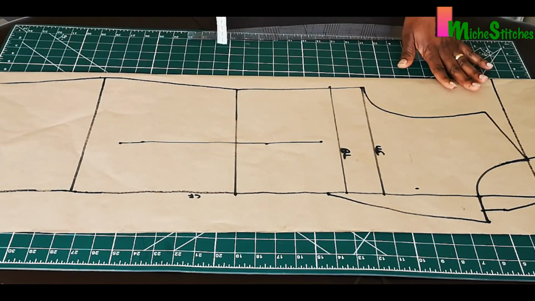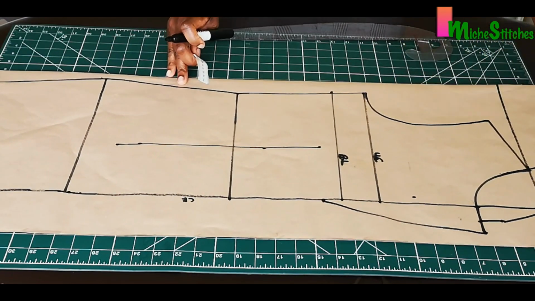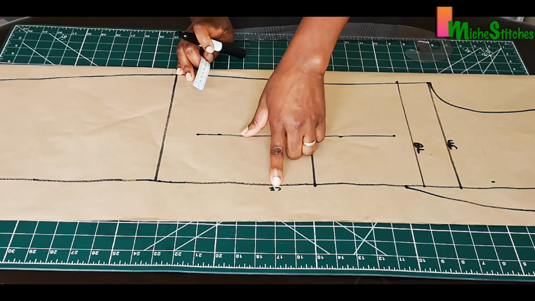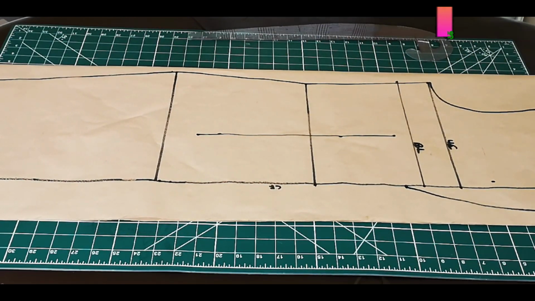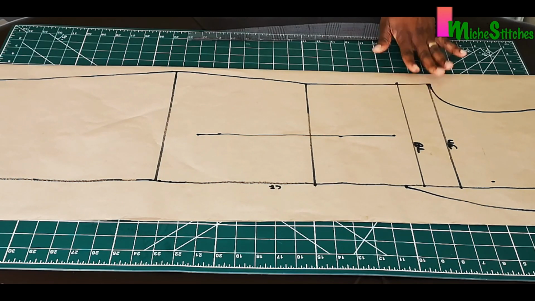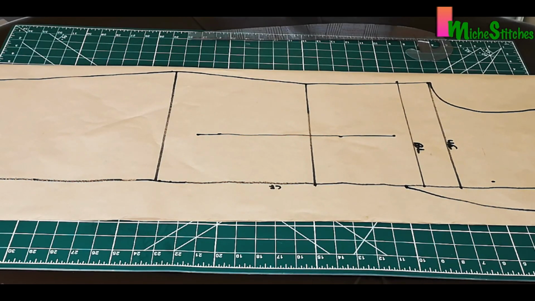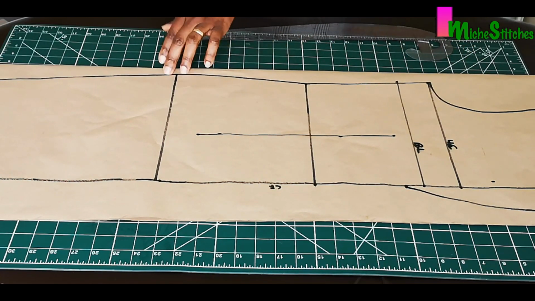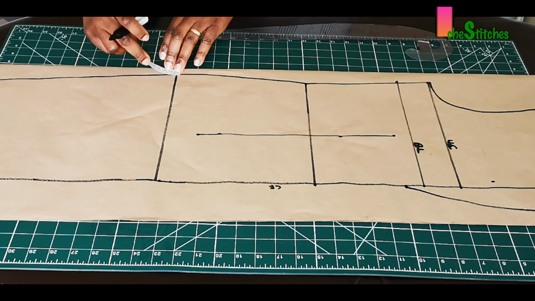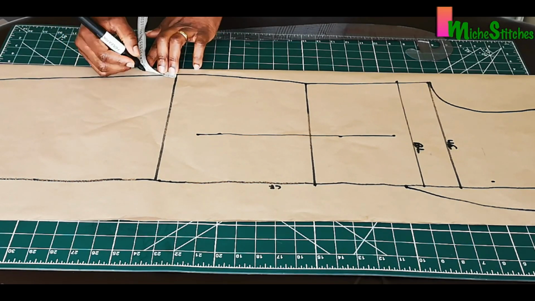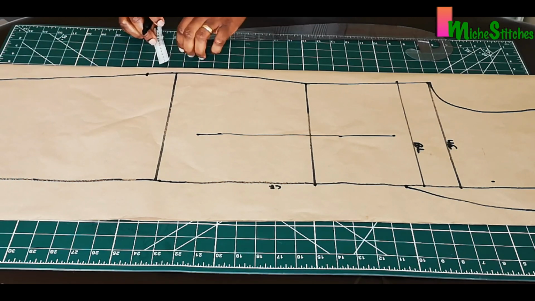Okay, so now what we're going to do next is to create our jacket or the blazer. If you look at this dress very well, you see that one side has the blazer part while the other side has just a dress running, and the dress has the lapel as well as the collar. Okay, so the part that has the jacket, we're going to create it now. To do that we'll have to measure about 2 inches below our hip line. That's the point we want our jacket to stop.